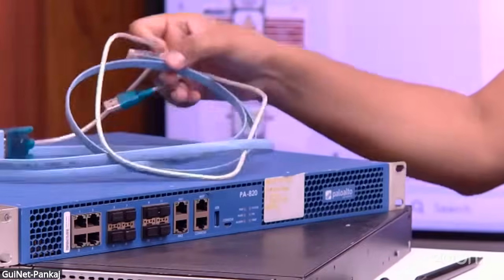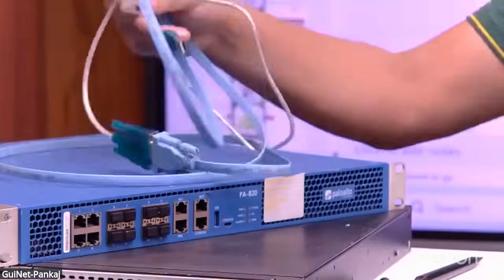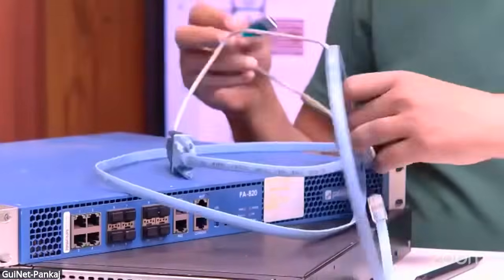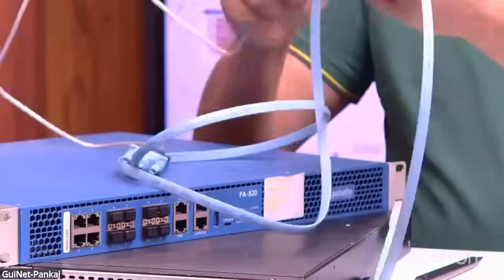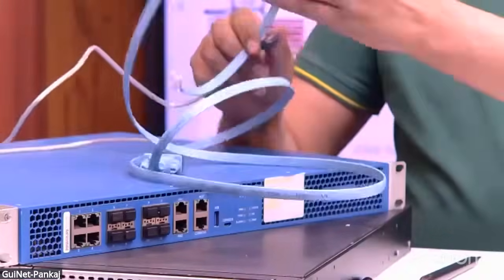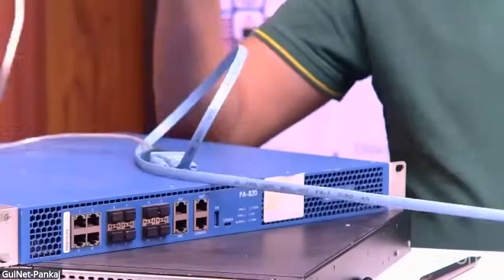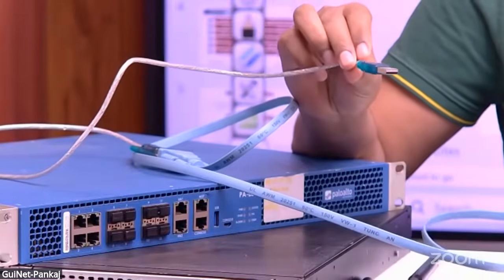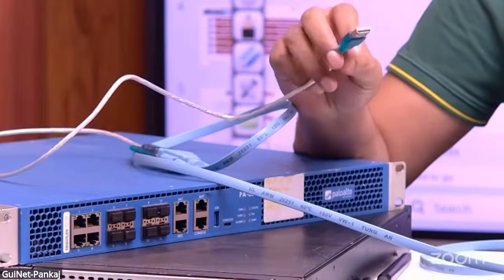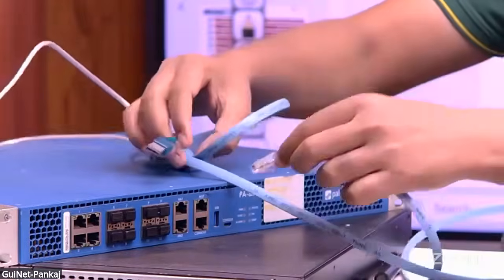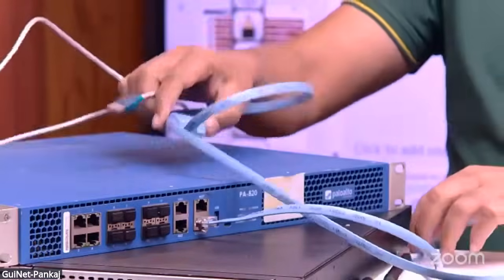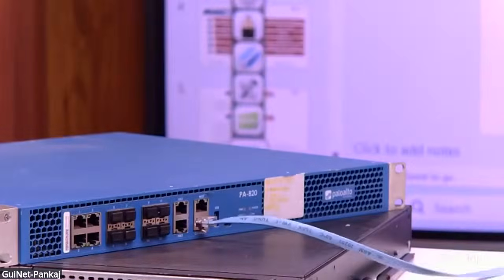So very first thing, guys, this is my console cable. You can see in this console cable we have two types of connector. One is a USB connector, and the other is an RJ45 connector. This USB connector side is going to my computer, the PC, which is at the back side of me, and this RJ45 is going to be connected on this particular port, the console port. Here you can see. So I'm plugging this into the console port, and the other side I'll connect to my computer.